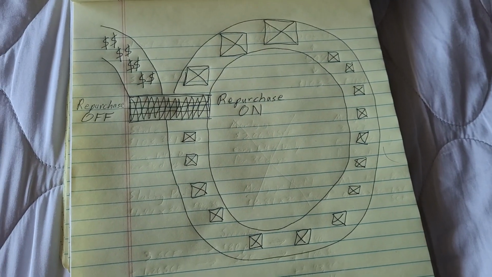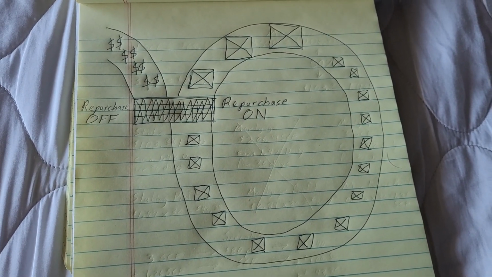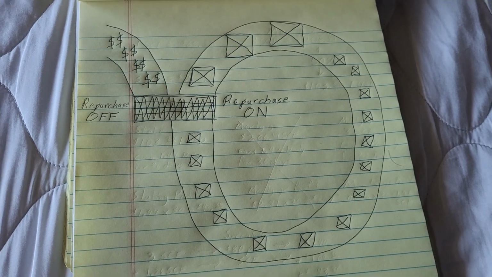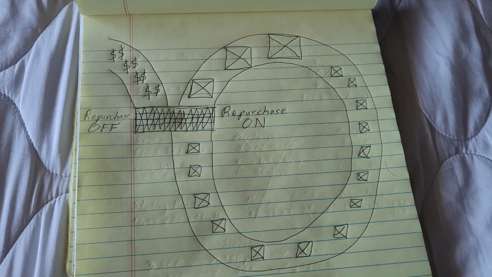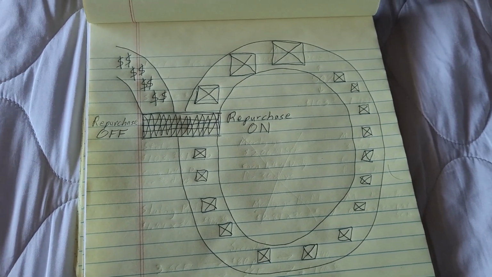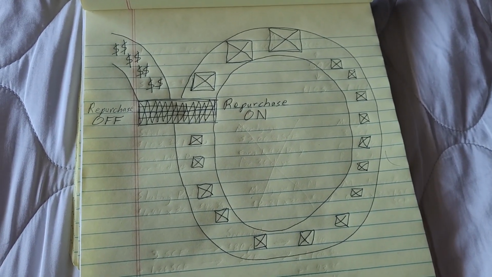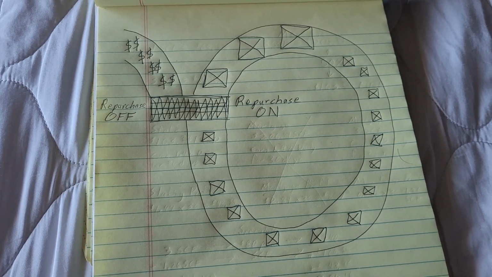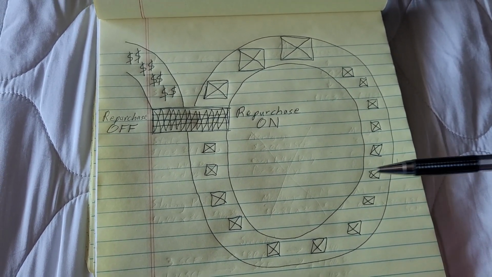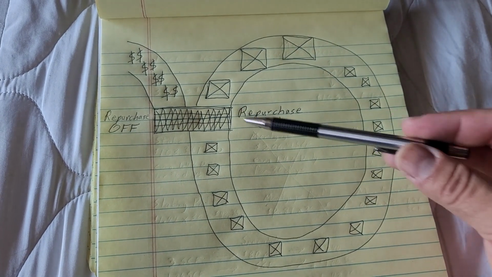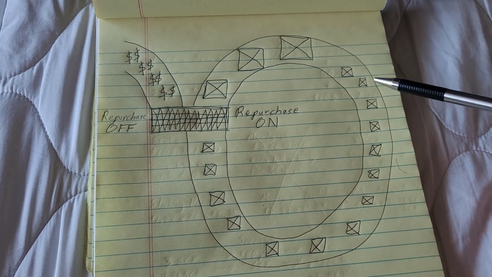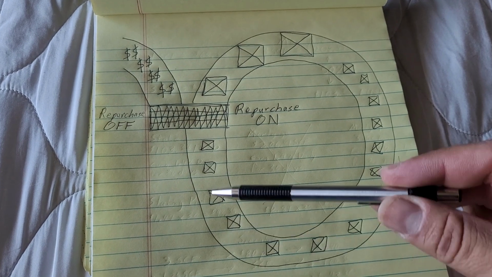Alrighty, hopefully this gives a visual representation of how the auto repurchase works for the AAC. So this is a crude drawing. I'm not an artist, but hopefully this will explain it. Imagine that when we repurchase, or have it set to repurchase, our packages are going around on a conveyor belt. They just keep going around.